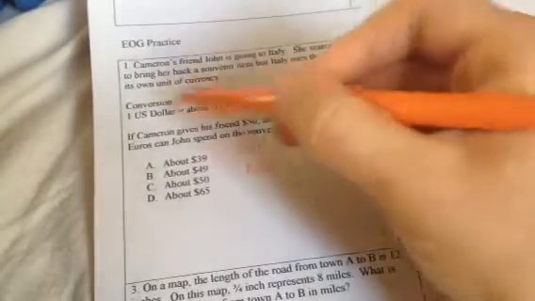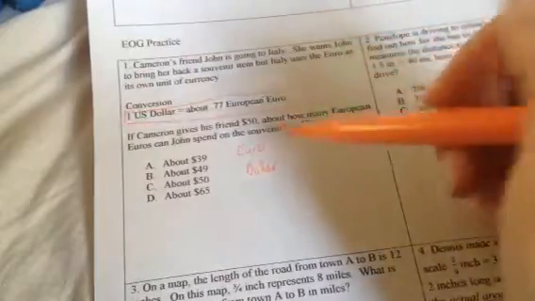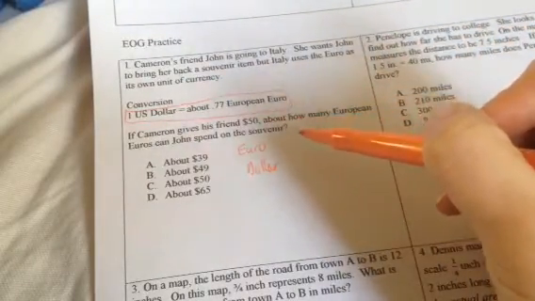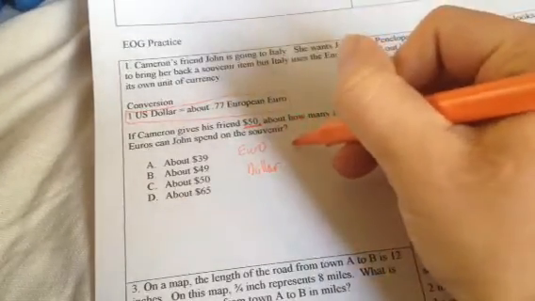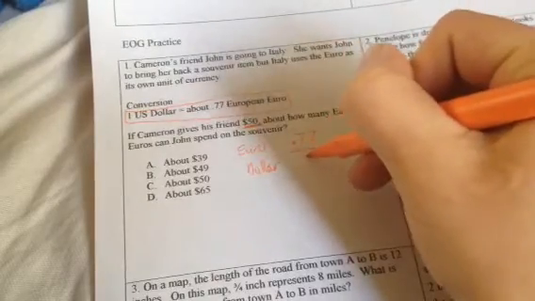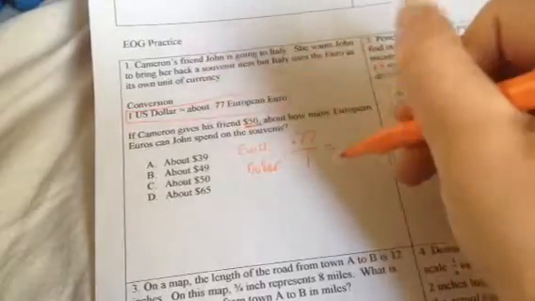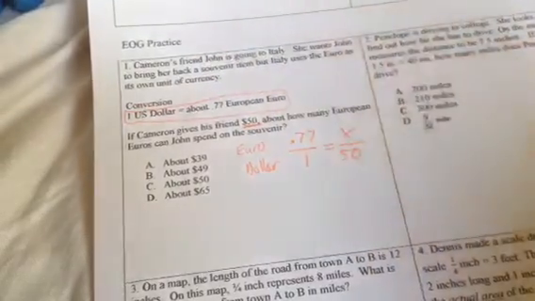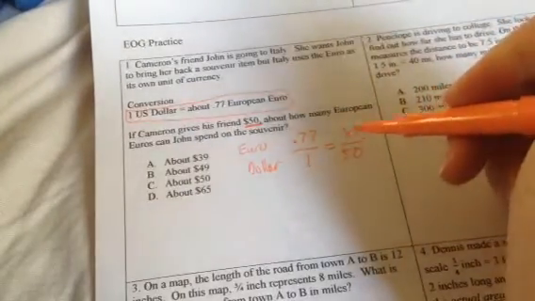So here is our scale. We have these two numbers, and then we know that Cameron is giving his friend $50 to spend there. So that's our third piece of information. So we have the euro to the 0.77 to the $1, and then we know they were given $50. So then that means that our variable must go there. So we're then going to cross multiply.